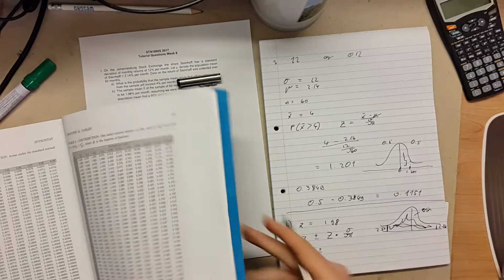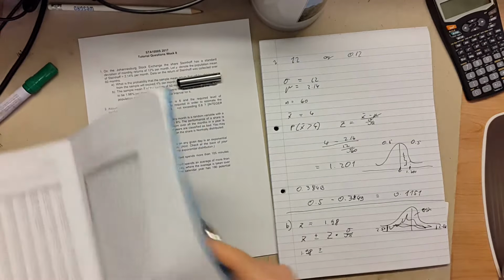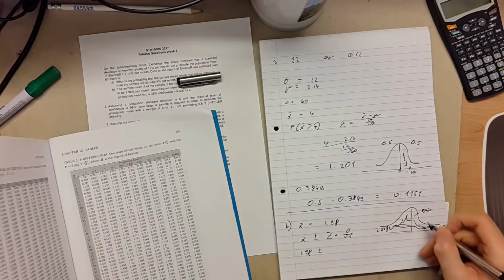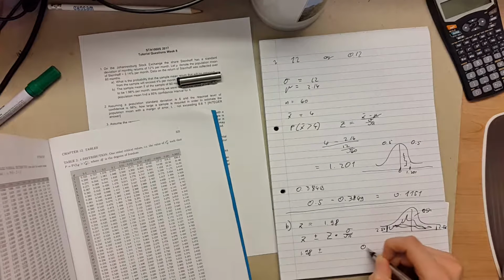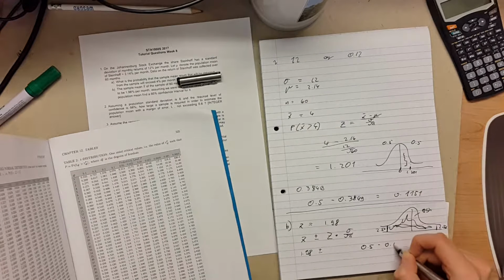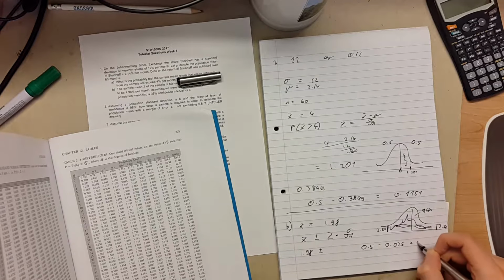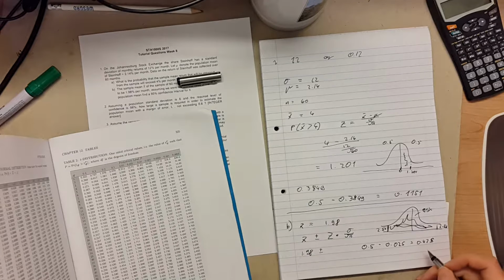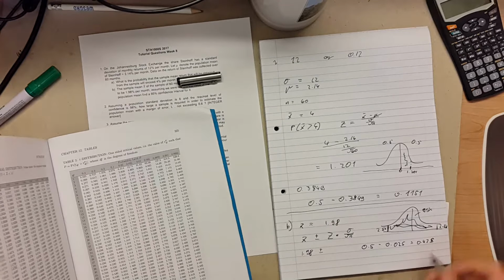So we have to find the 2.5% value. Because we're talking about greater than, we have to do 0.5 minus 0.025, and that's equal to 0.475.